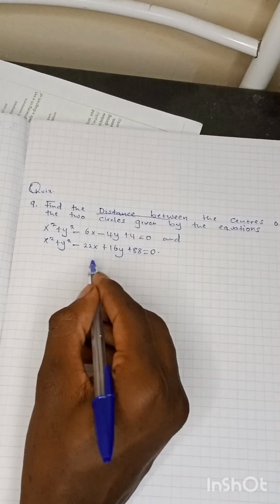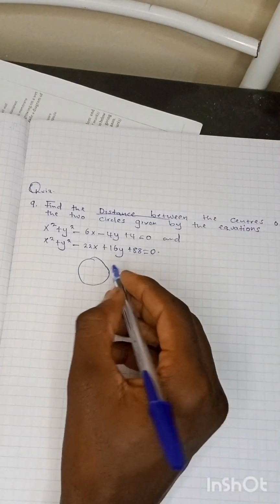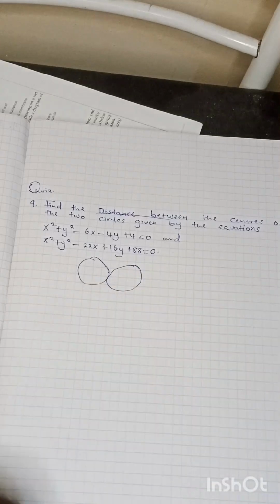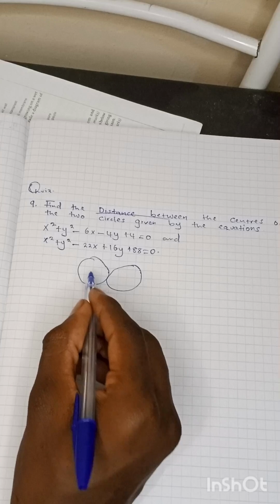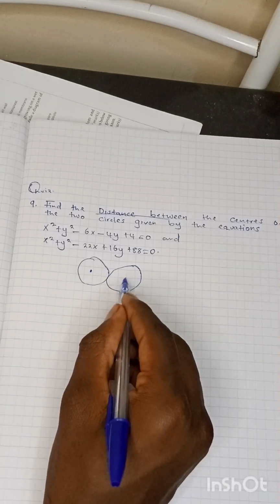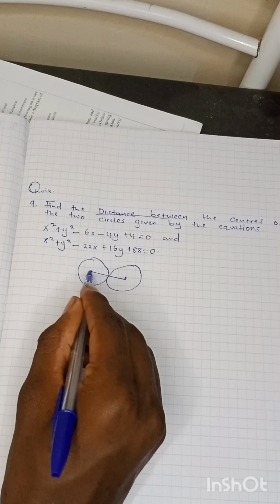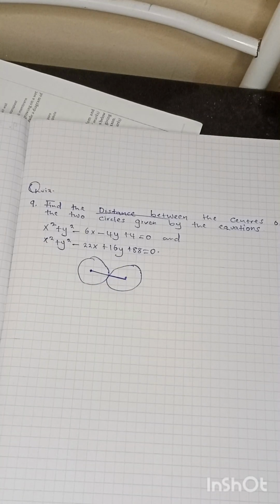So imagine you have your first circle here, and you have another circle here. Sorry, I may not be good at drawing. You have been told to determine the distance between the two circles. This kind of question is on a topic called equation of a circle.